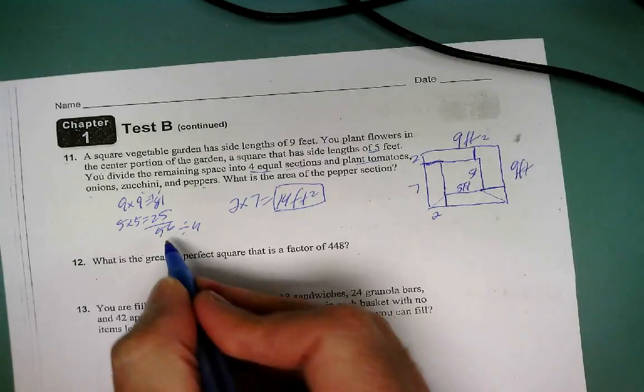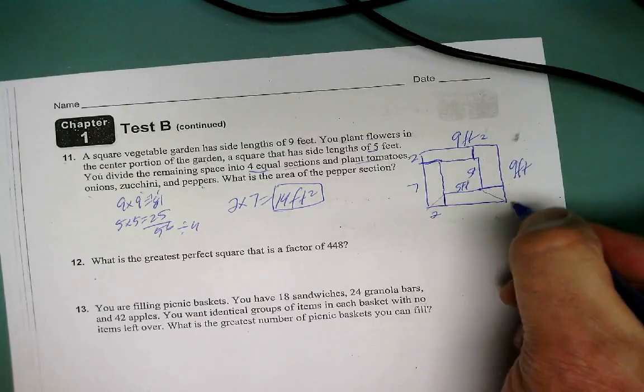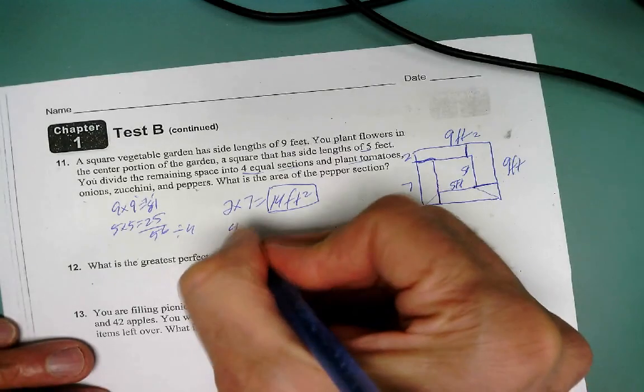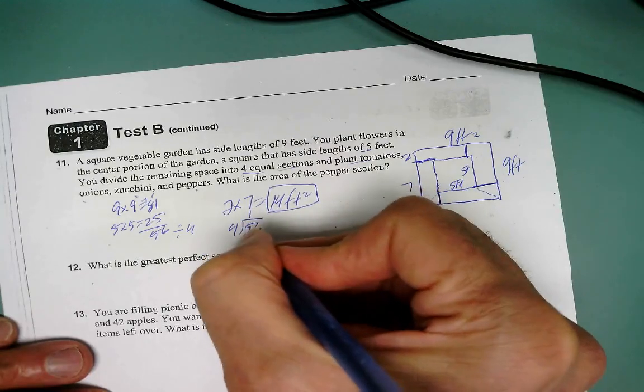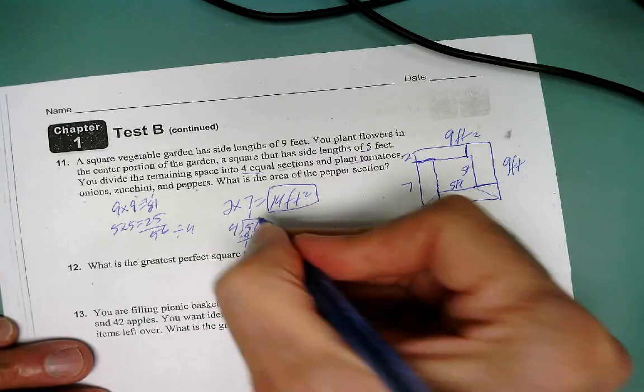You can do 56 divided by 4. You could have kept your nice trapezoids, right, if you wanted. Then all you have to do is 56 divided by 4, and guess what? It goes into 5 once. Bring down the 6, it goes into 16 4 times. So you get the 14 that way as well.